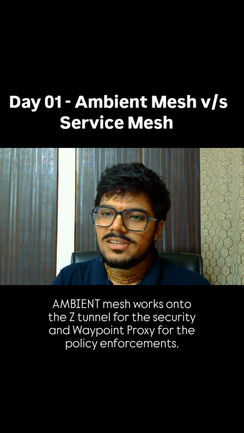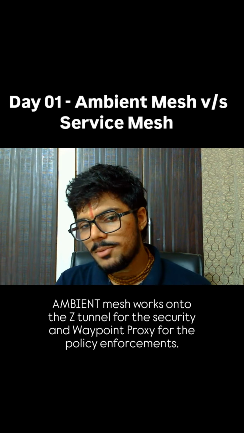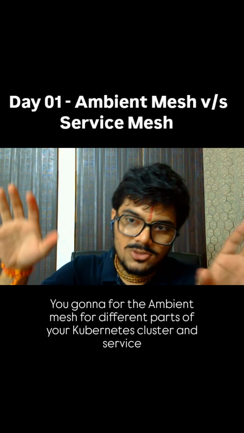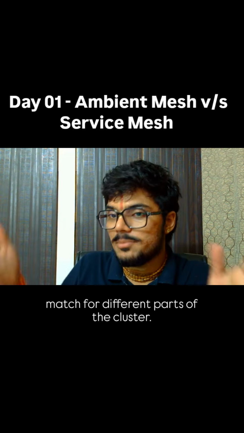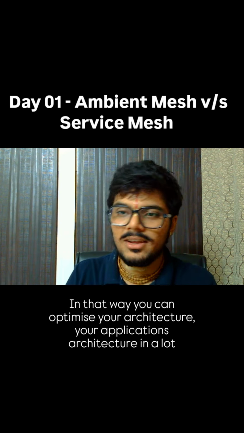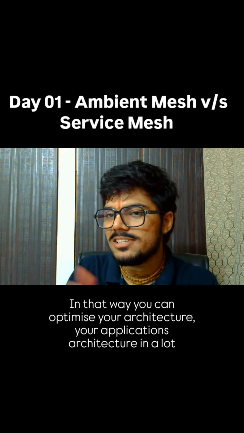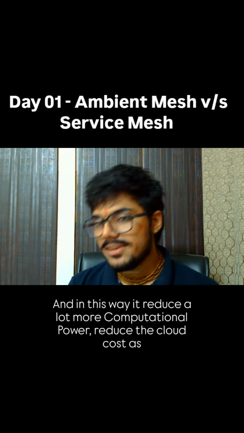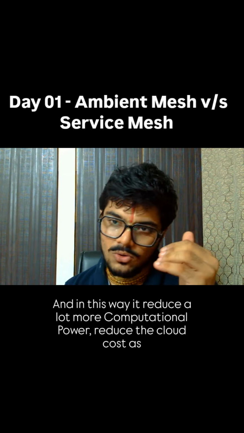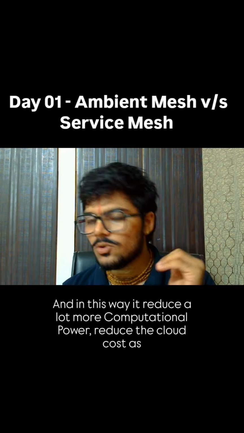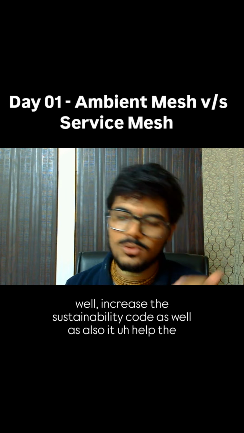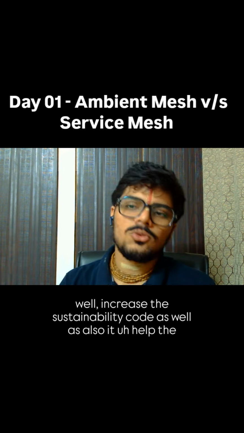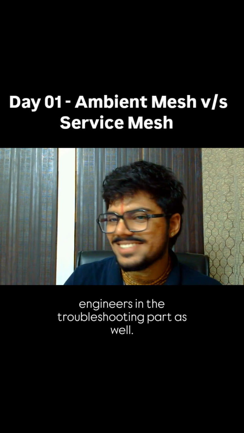Ambient mesh works with the ztunnel for security and the waypoint proxy for policy enforcement. You can opt for the ambient mesh for different parts of your Kubernetes cluster and service mesh for different parts of the cluster. In that way, you can optimize your application's architecture in a much better way. And in this way, it reduces computational power, reduces cloud costs as well, increases sustainability, and also helps the engineers in the troubleshooting part as well.